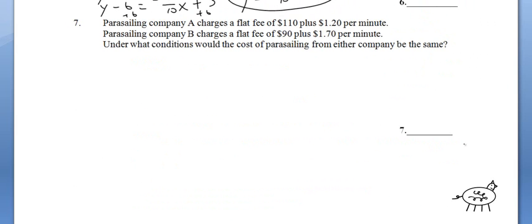Okay, last one. Parasailing Company A charges a flat fee of $110 plus $1.20 per minute. Yes, per minute. That's going to be my variable, and this is going to be fixed.